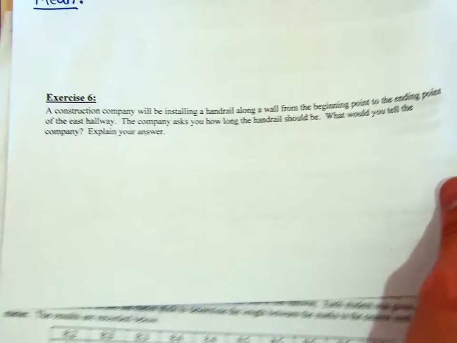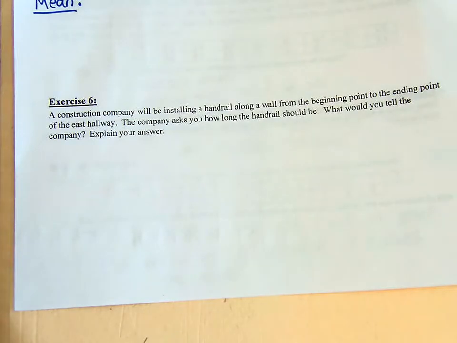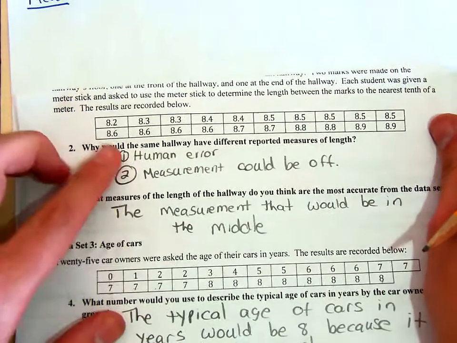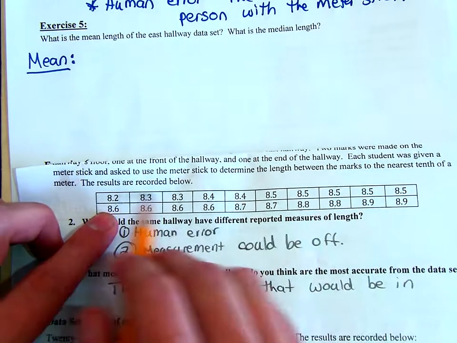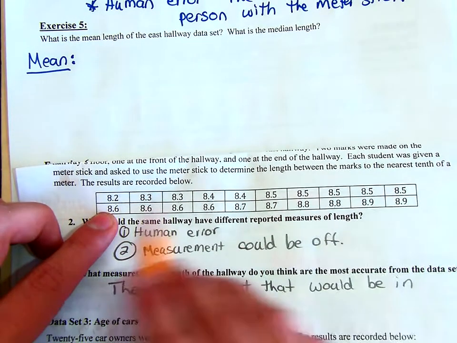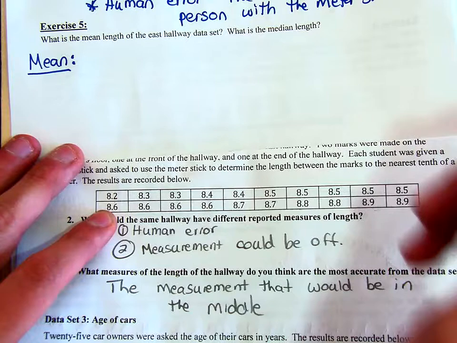To find the mean length of my list, all I'm going to have to do is add all these numbers together and then divide by the total number that we have.